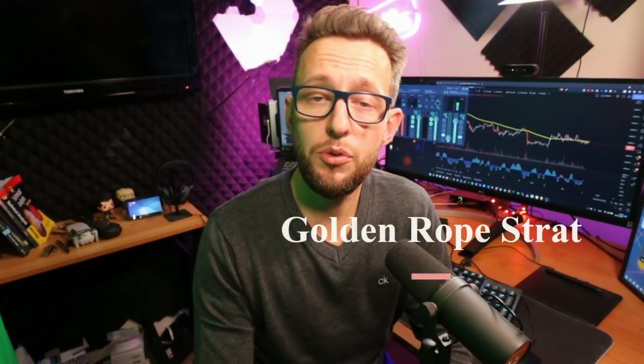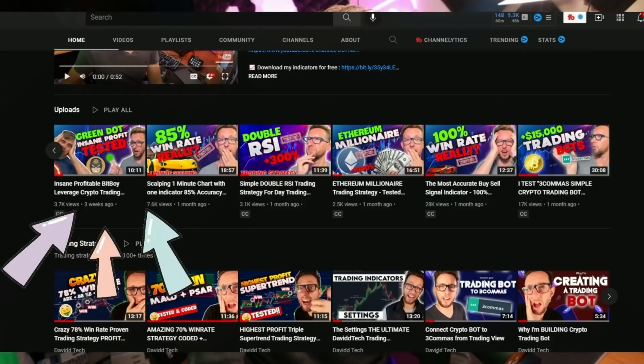The strategy is called the golden rope strategy. Very much like the BitBoy crypto green dot, this one is going to be using a wave trend, but the green dot is going to be slightly different, and we're also going to be using an EMA.